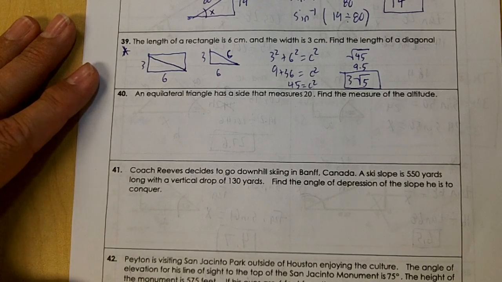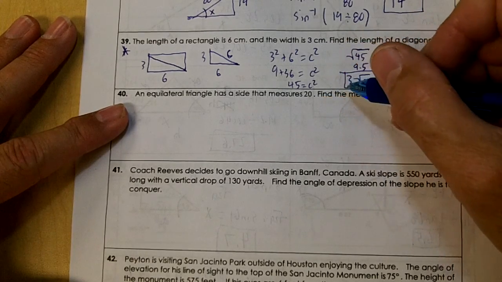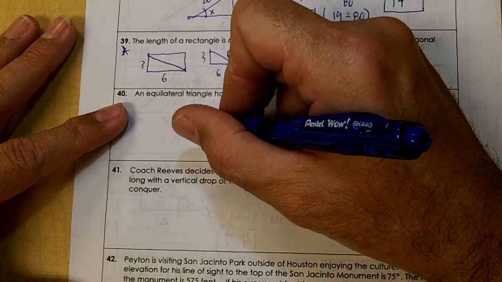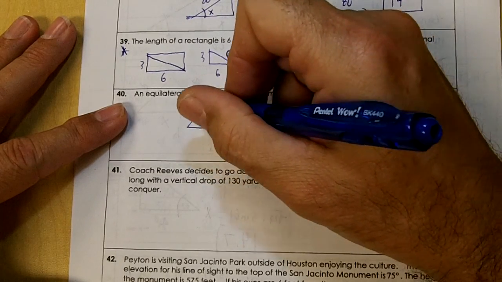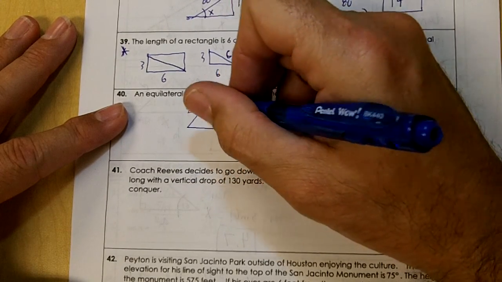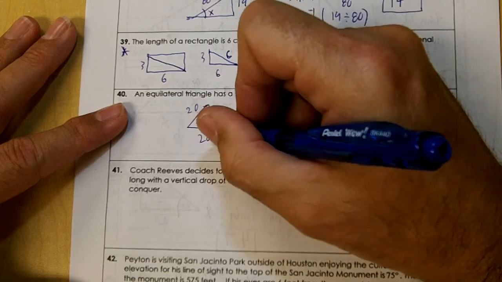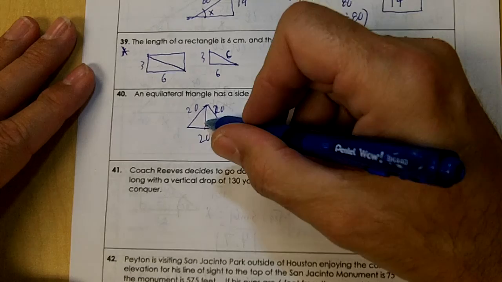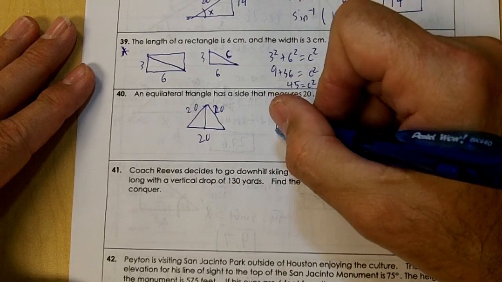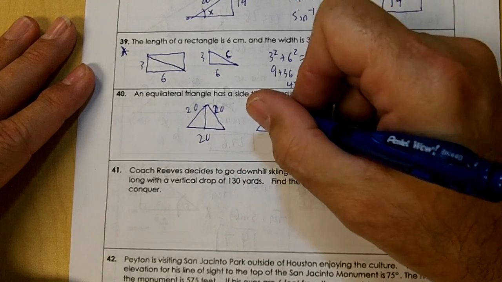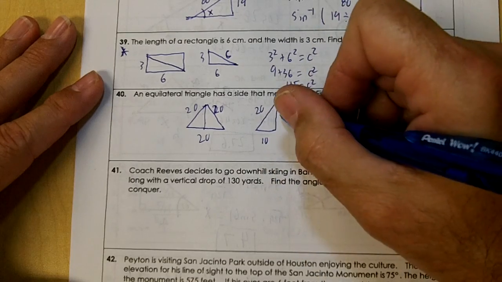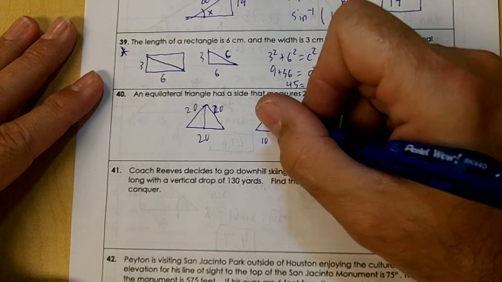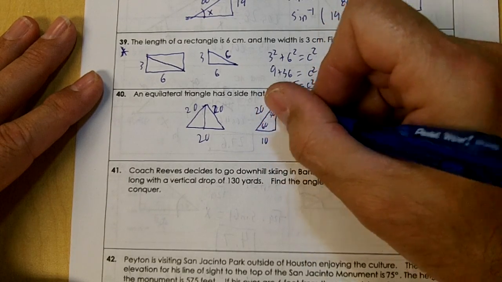Okay, we're going to do number 40. An equilateral triangle has a side that measures 20. So let's draw an equilateral triangle. It's 20, 20, and 20. Remember, if we cut it in half, we have a 30-60, right? The measure of the altitude. So this is what our triangle will look like. It would be 20, 10, and this would be x. This would be a 60-30 triangle, wouldn't it?